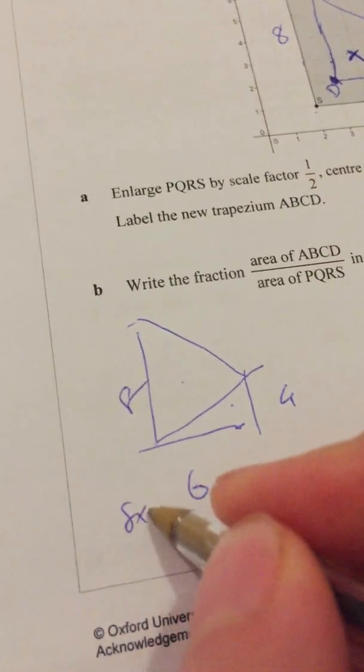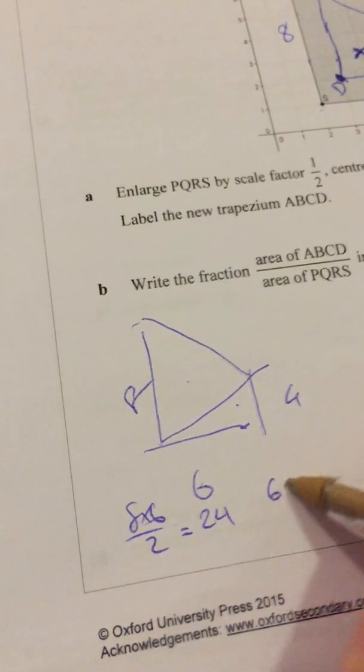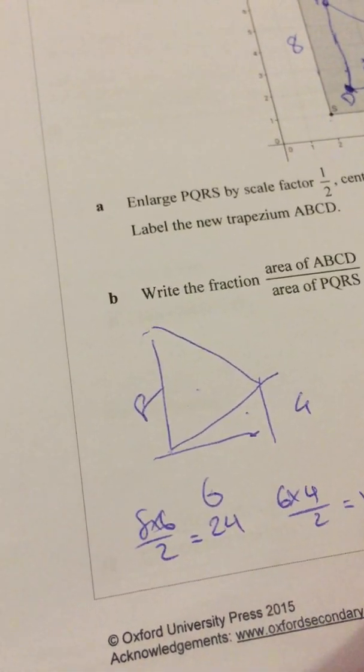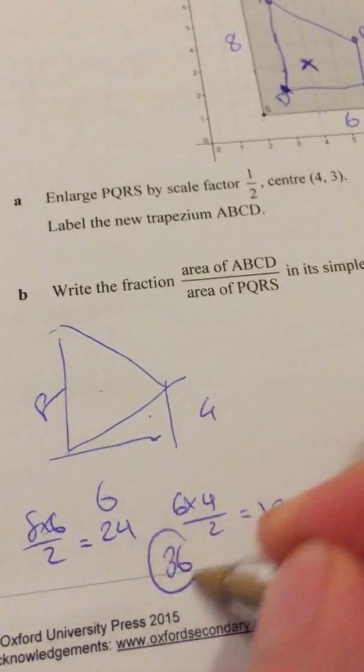This one's 6 times 4 divided by 2. So 8 times 6 over 2 is 24, and 6 times 4 divided by 2 is 12. So the area of the big trapezium is 36.